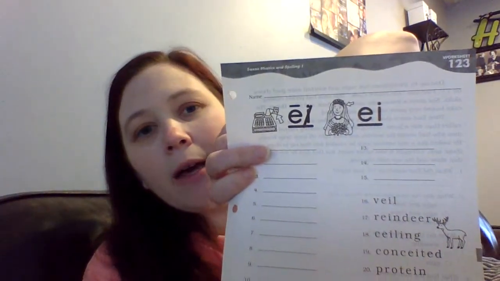And girls, it's Miss White. Lost my eraser already. All right, we are on lesson 123 and it looks like this, so make sure you have that out. We are going to start with some letter sounds.